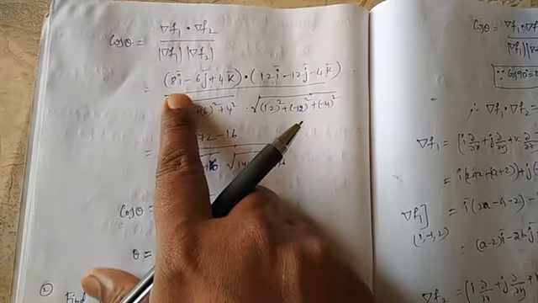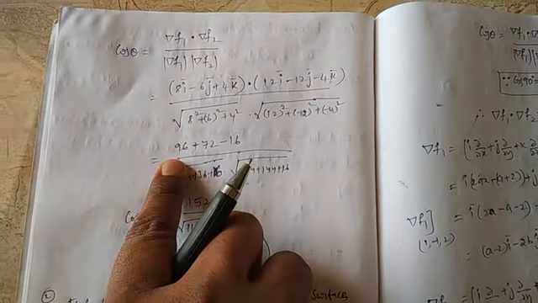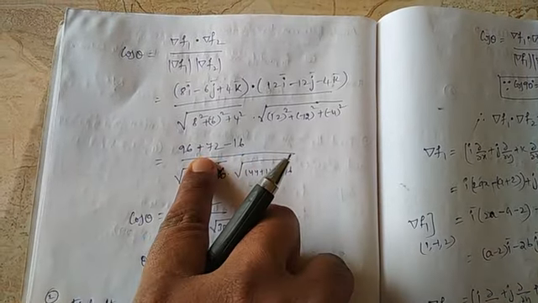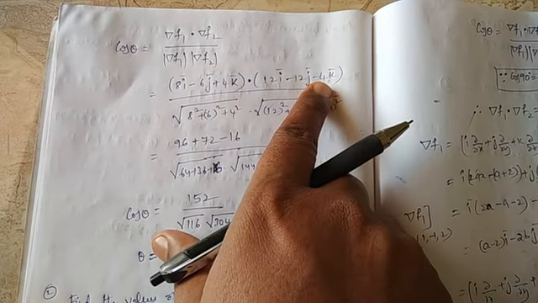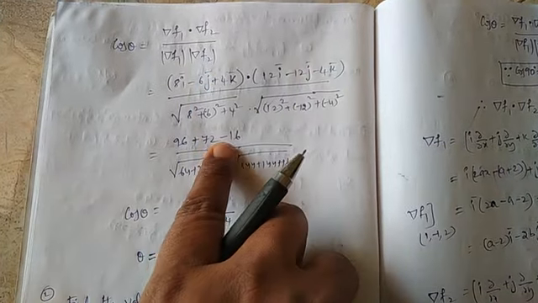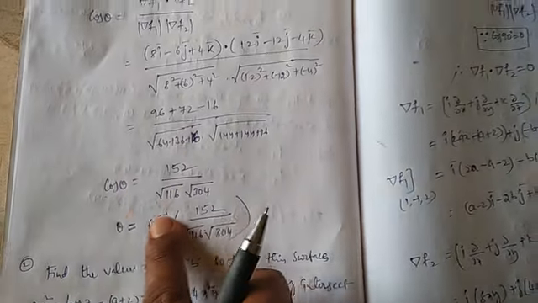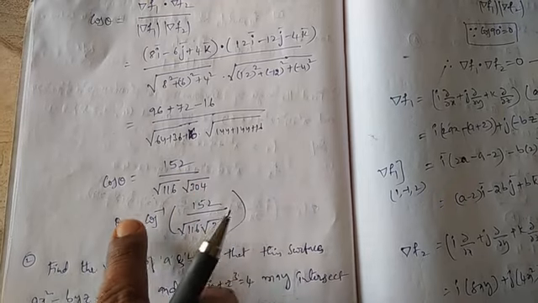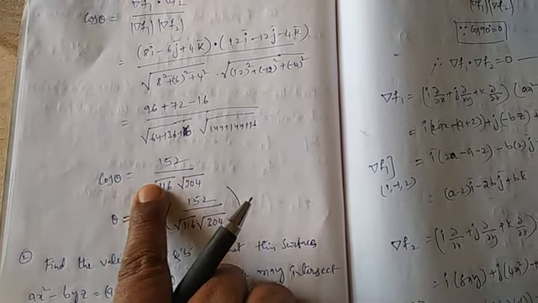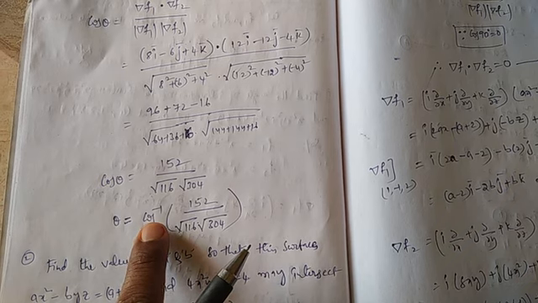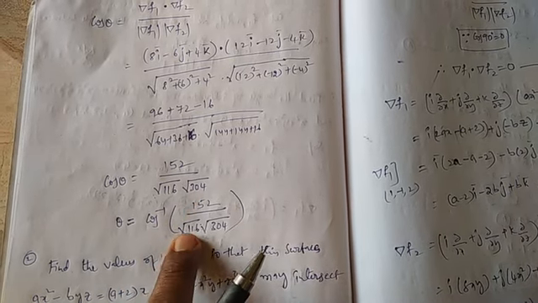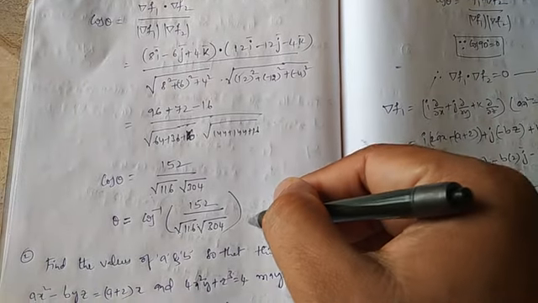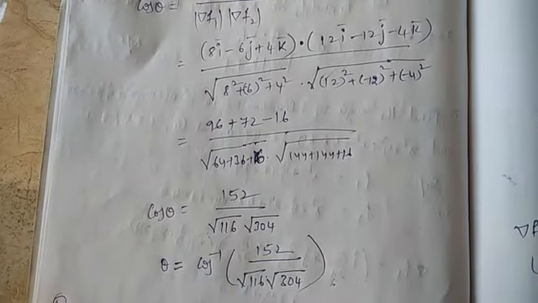Now the dot product: 8 times 12 is 96, minus 6 times minus 12 is plus 72, and 4 times minus 4 is minus 16. Simplified, cos theta equals 152 by root 116 root 304. So theta equals cos inverse of 152 by root 116 root 304. This is the way to find the angle between two surfaces.